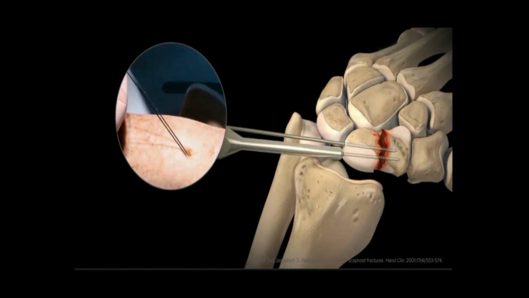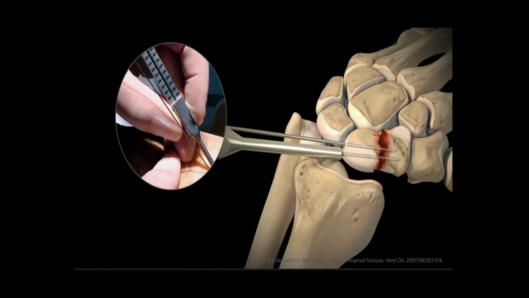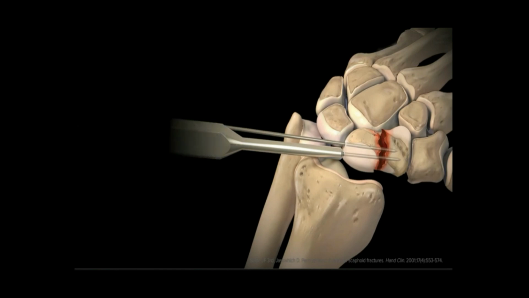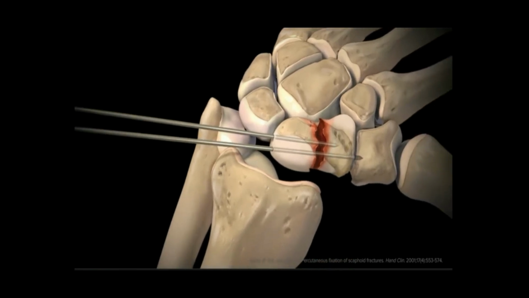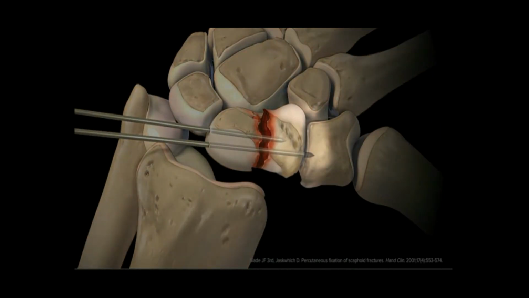Slide the depth device over the guide wire and make sure that it is firmly seated on the tubercle. The laser marking on the K-wire will indicate the screw length needed. Subtract 4 millimeters from the indicated length to account for the compression and the countersink of the screw. Advance the central guide wire through the far cortex to ensure that it stays in place after it has been over-drilled.